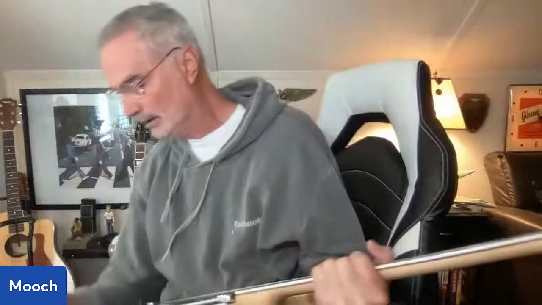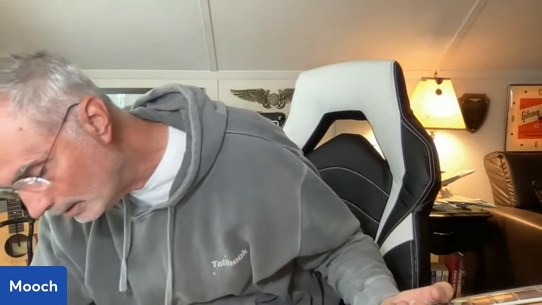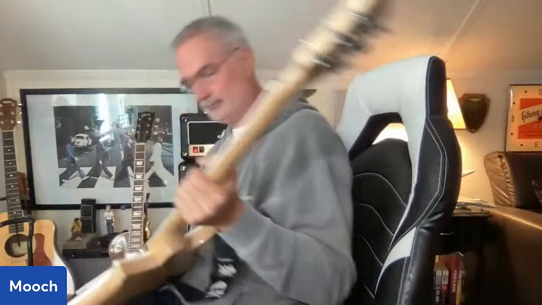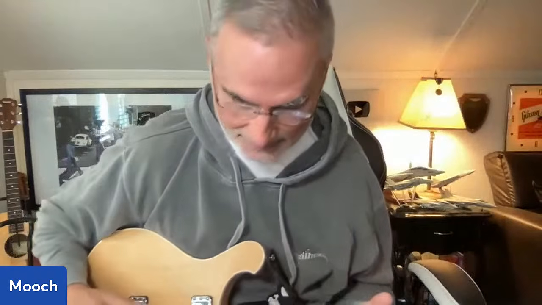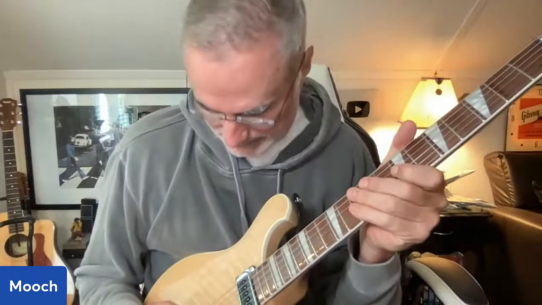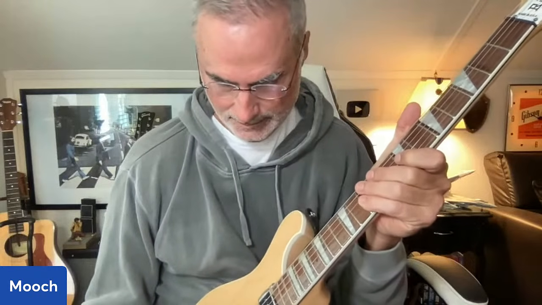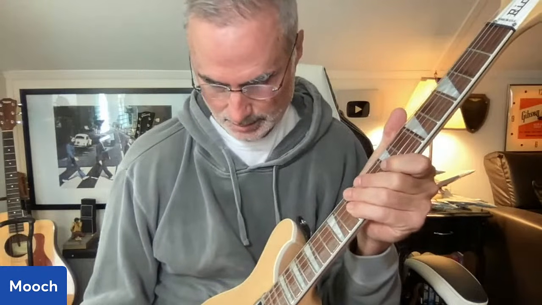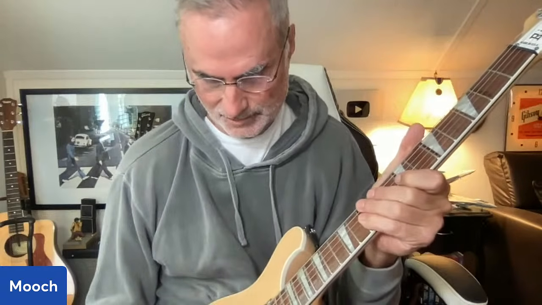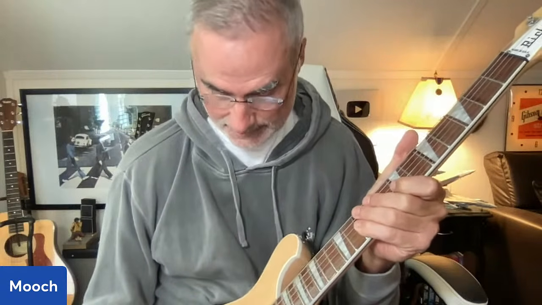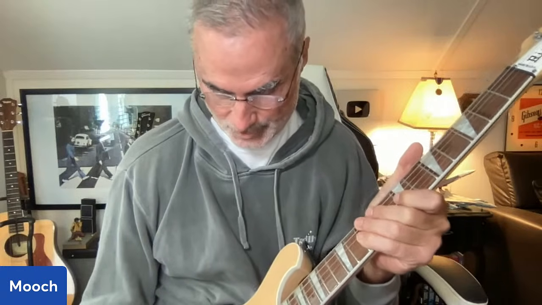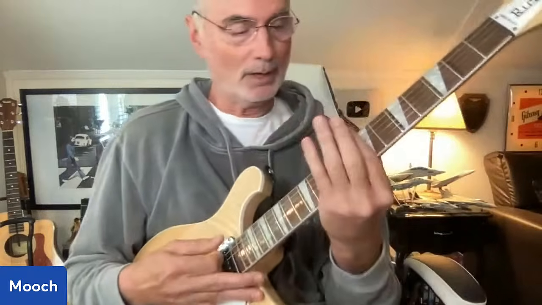This is the Rickenbacker. So, open G. Again, instead of E, A, D, G, B, E, this one is tuned D, G, D, G, B, D. Okay, so that's what it sounds like when you just bar it.